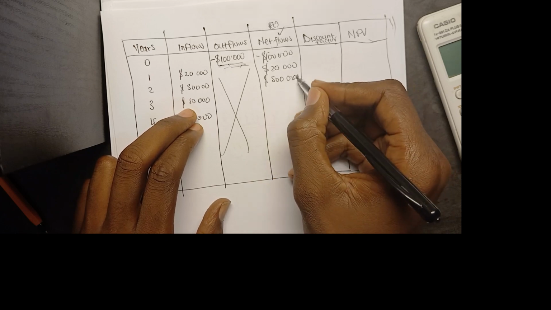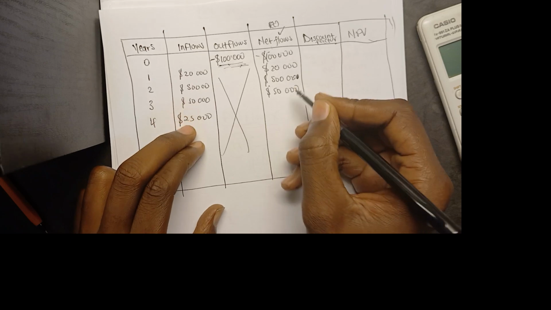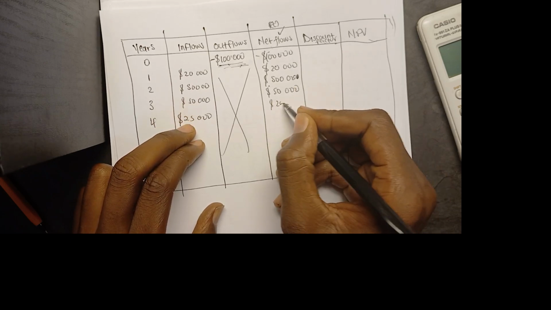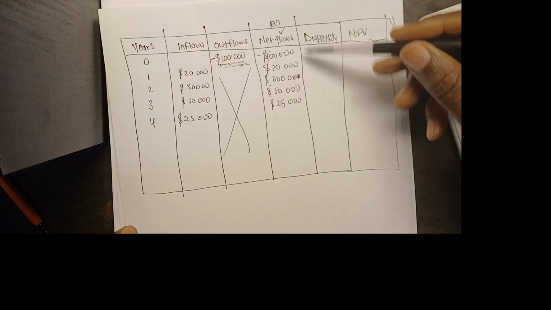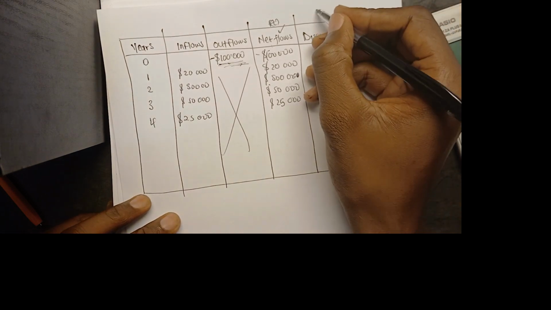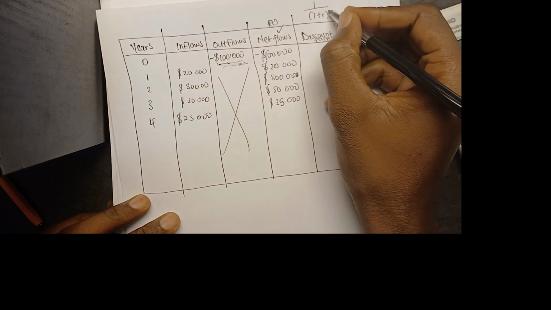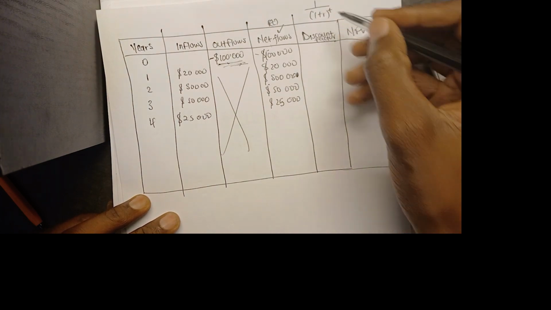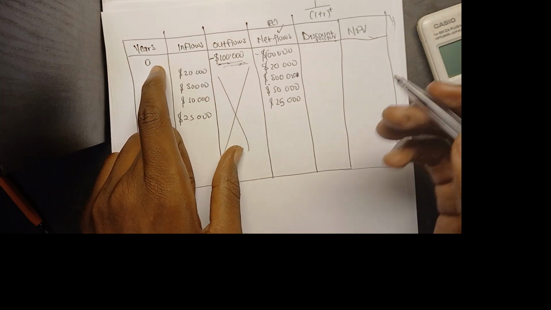Is it 500,000? 50,000. This is 50,000. Then 50,000 again, and then we have 25,000. Right? So how do you get your discount factor? Like I said, discount factor is 1 over 1 plus the inflation rate, required return. Then this is how you get it, right? So what is our first one?